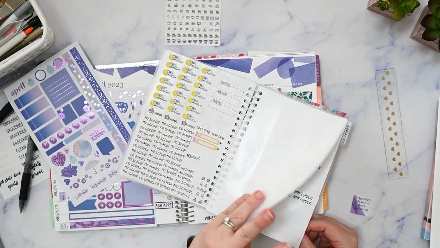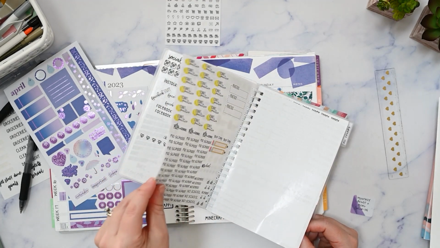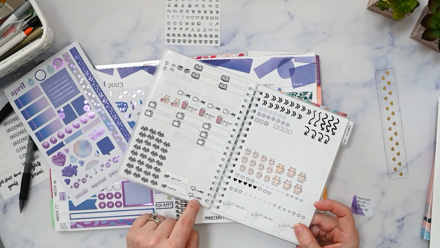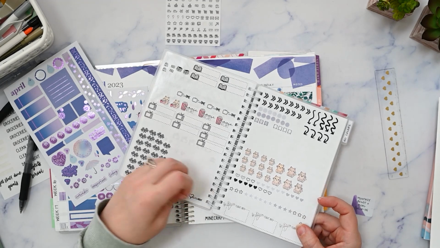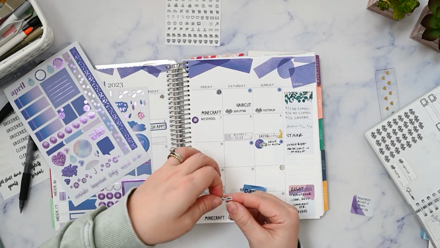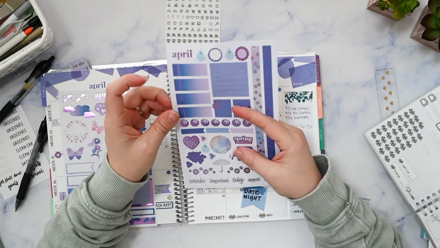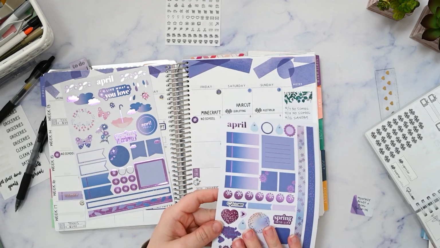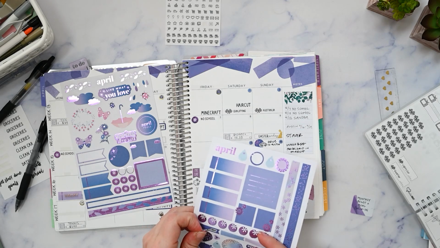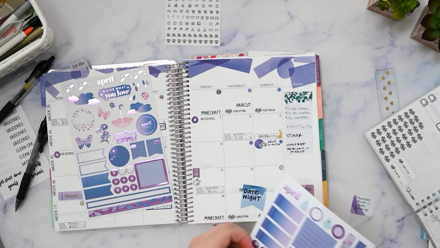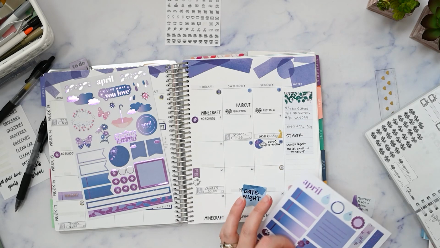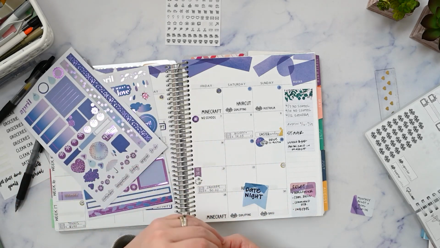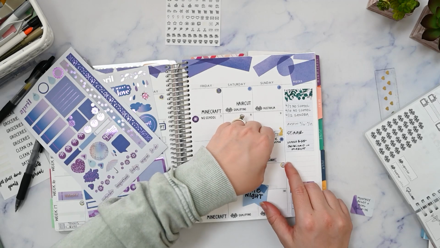I thought I had a page that had hearts and stuff on it. Date night. This is one that I printed off from Only Plans Sticker Shop, and it's very small. I made it smaller. It's a printable. Let's do this lighter purple since I already have darker purple here. Date night.